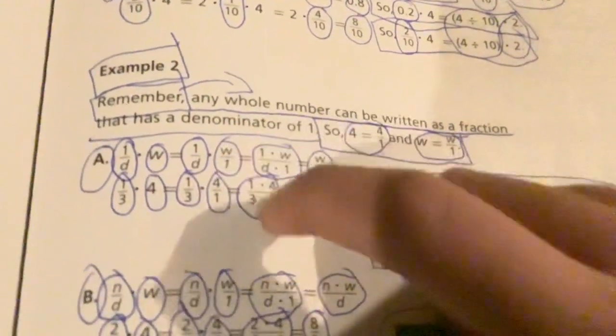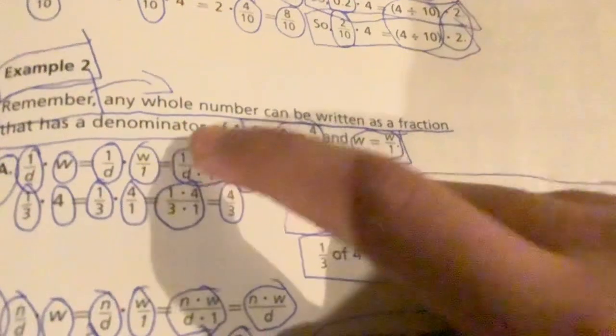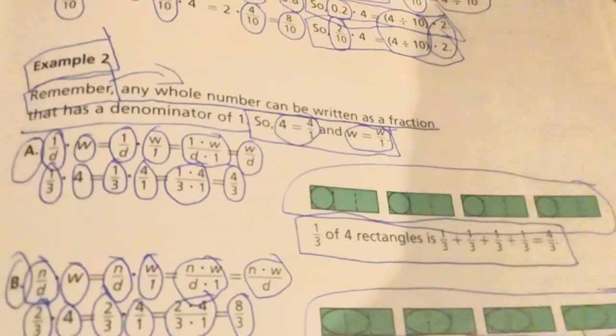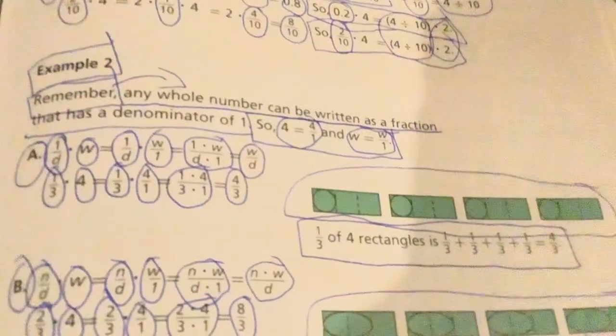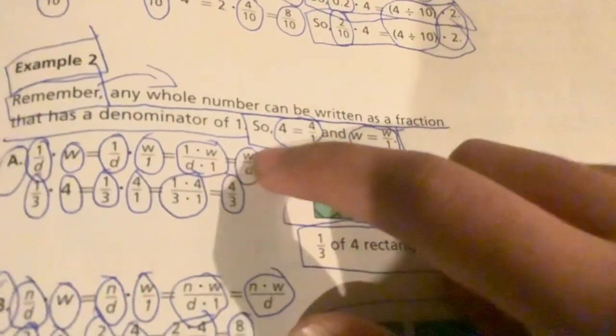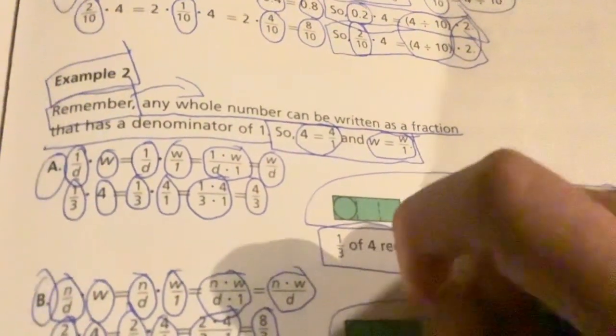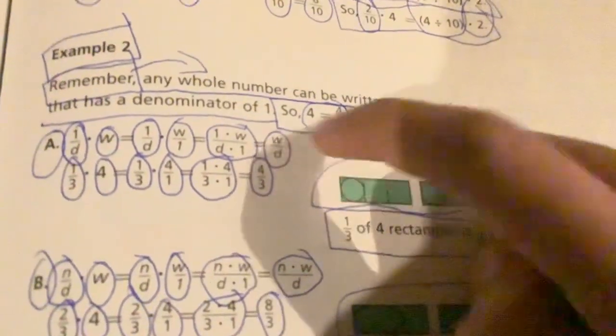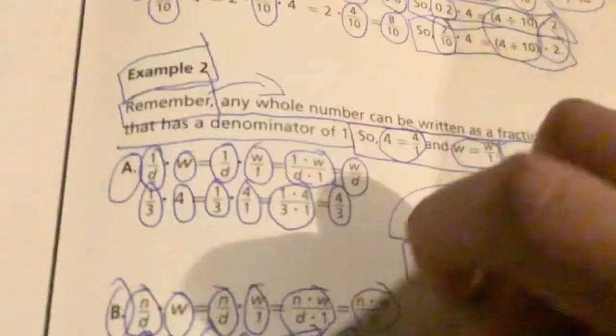Indeed they can. 1 over D times W over 1 is simply just 1 times W over D times 1. But there are some cases where equations cannot be numerators or denominators, so watch out for those. That makes W over D, because W stands for the numerator and D stands for the denominator.